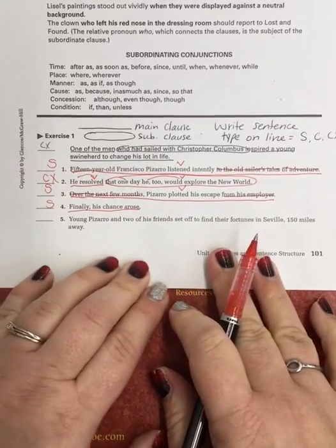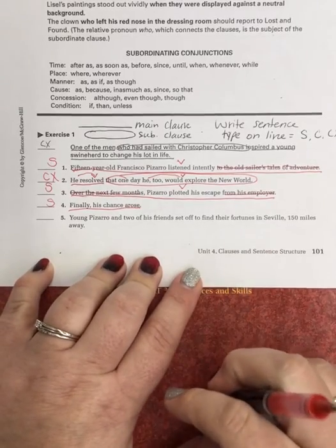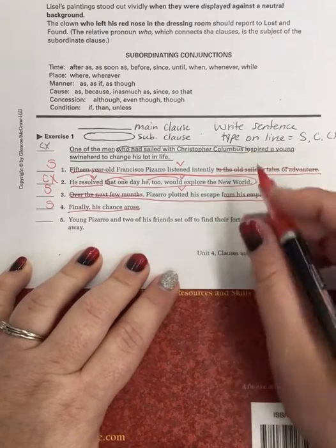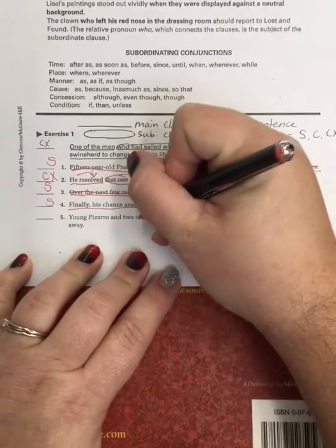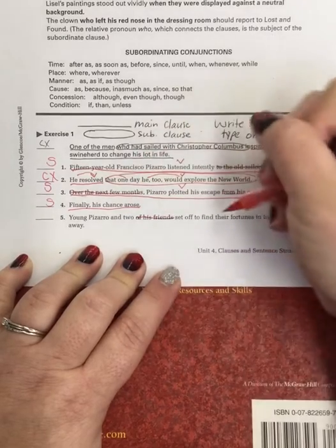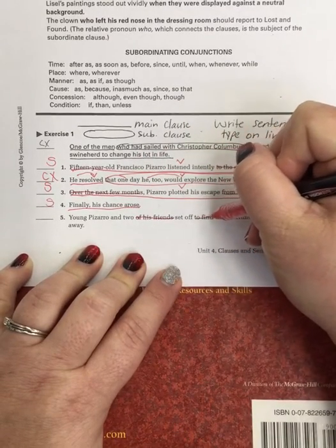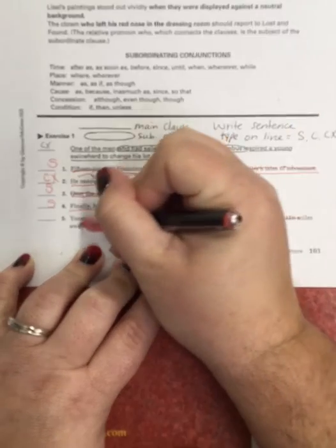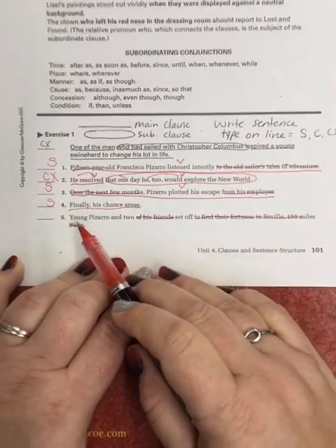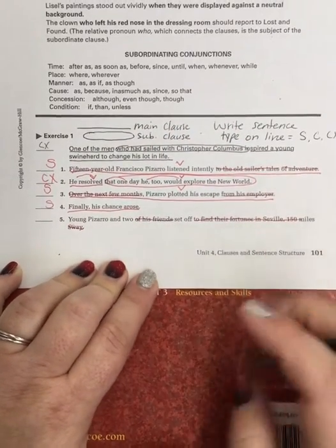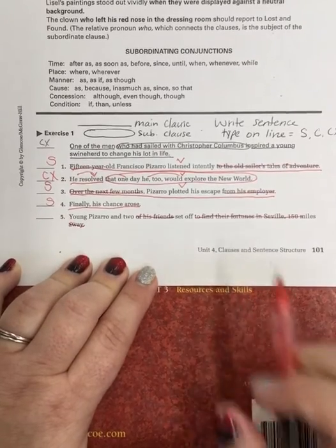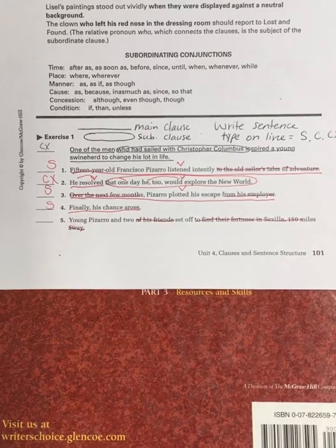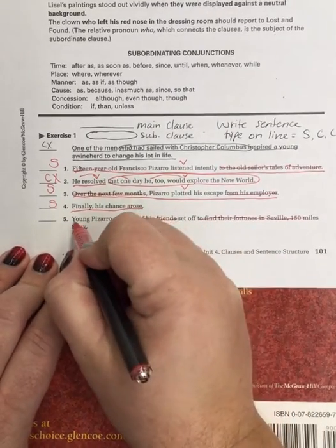Young Pizarro and 2 of his friends set off to find their fortunes in Seville, 150 miles away. Prepositions: of his friends, in Seville. To find their fortune. Young Pizarro and 2 set off. Now that looked like a long and complicated sentence, but is it? Now it's not. Now it's what? Simple. There's only one verb.